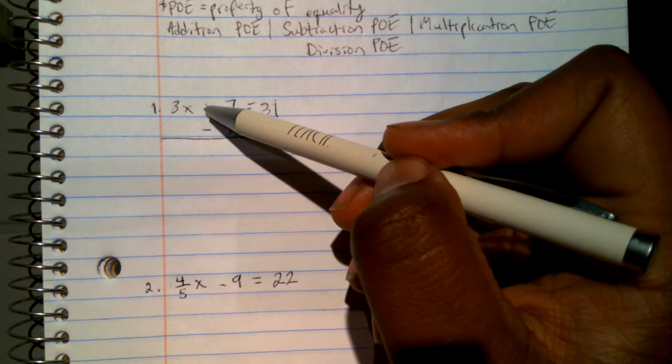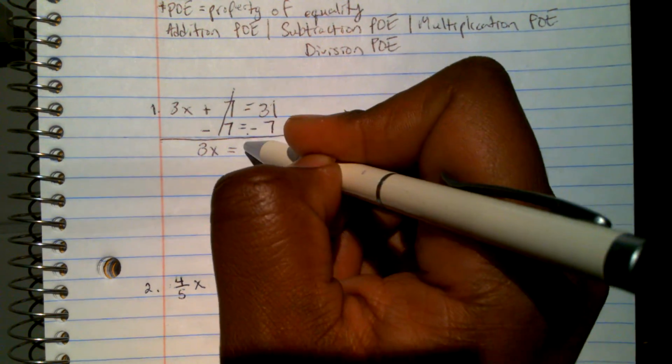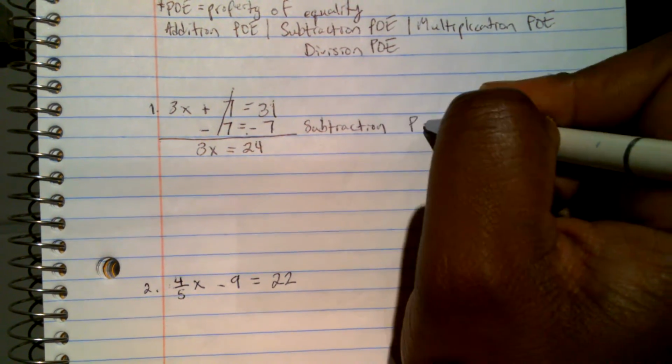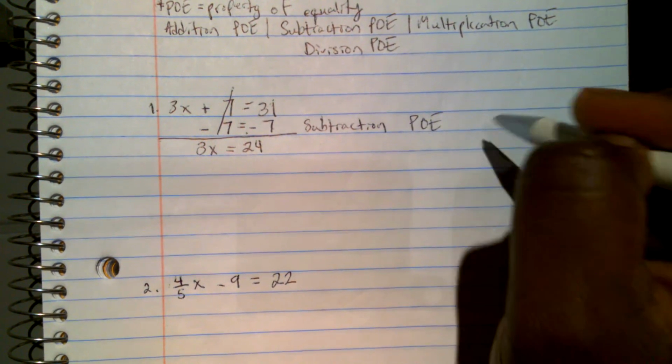So I have plus and minus the same number. So I just cross these out. Now I have only 3x on the left hand side. 31 minus 7, that's 24. So this is going to be subtraction POE. So this is the first step of the equation.